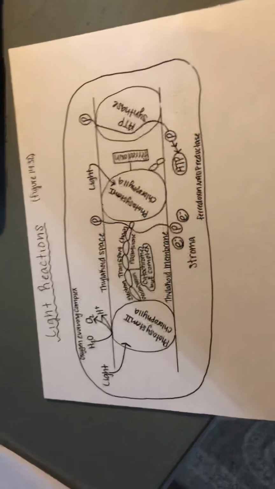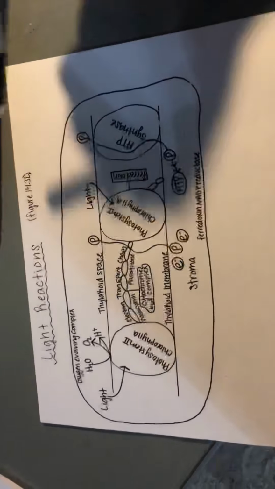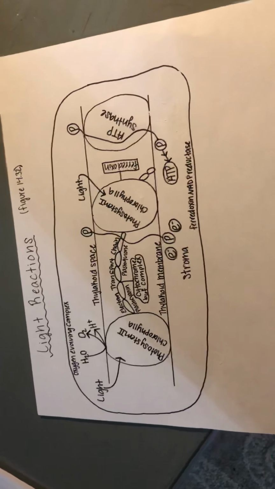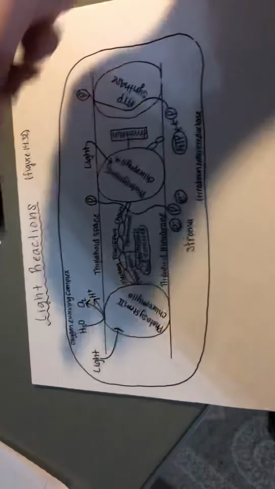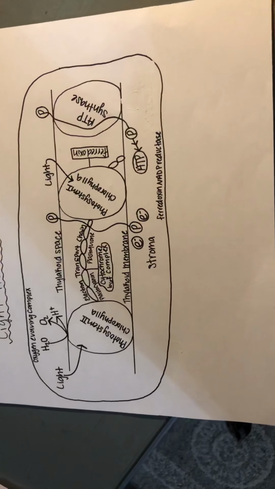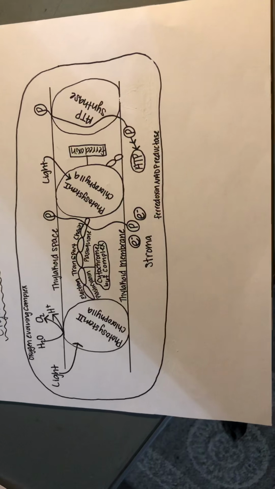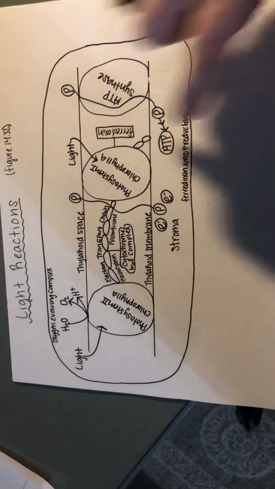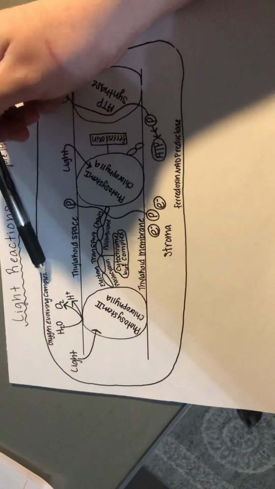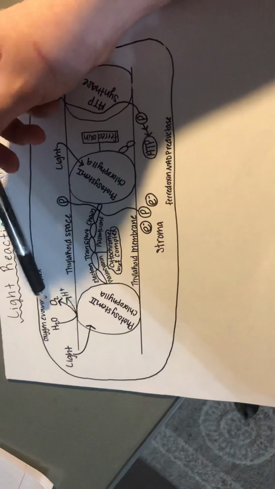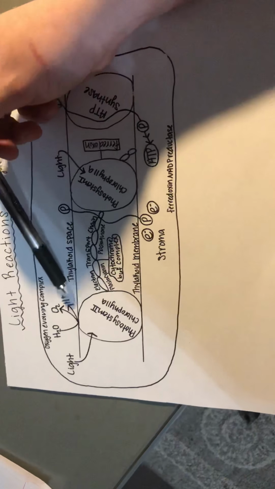For the light reactions, I kind of based mine off of figure 14.32 and just kind of read it a little bit. The light comes in to photosystem 2 and strikes the chlorophyll molecules. The oxygen evolving complex basically splits the water and then forms oxygen and hydrogen.